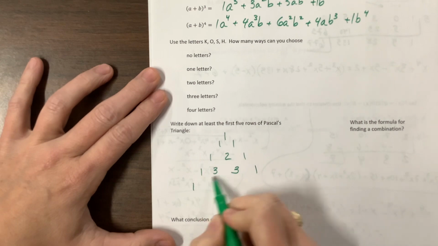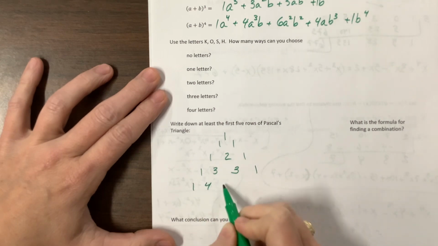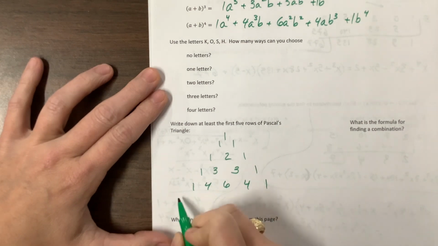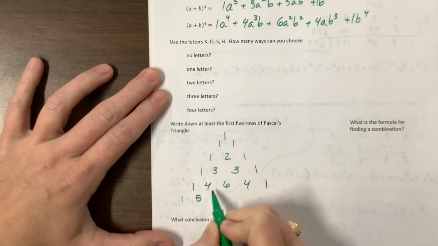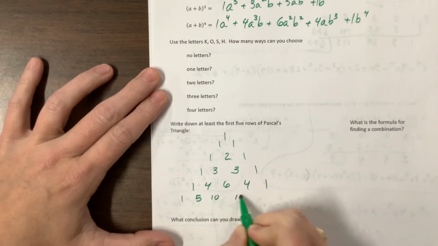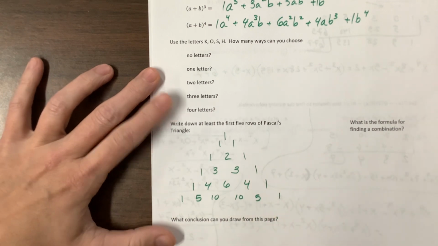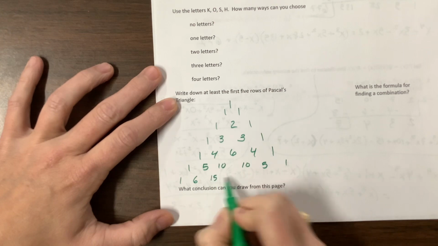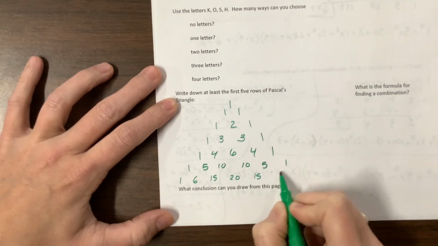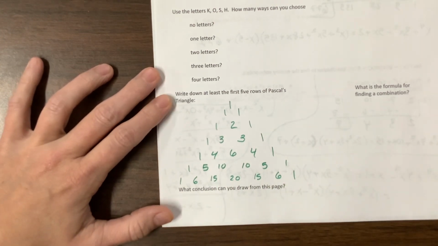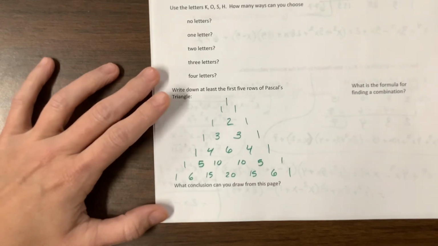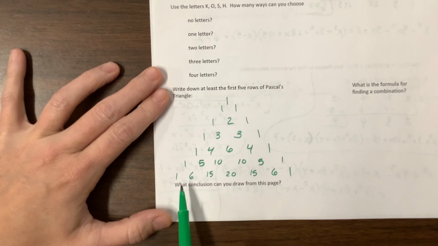And then I have 1, and then I add these together, this is 4. Add these together, this is 6. Add those together, that's 4. And we write down another 1. Again, 1, we add these, this is 5, this is 10, this is 10, this is 5, this is 1. If I were to keep going, what I would get is 1, 6, 15, 20, 15, 6, and 1. There are a lot of cool things about this. I don't know that I have enough time in this video to show you everything, but it's super cool.